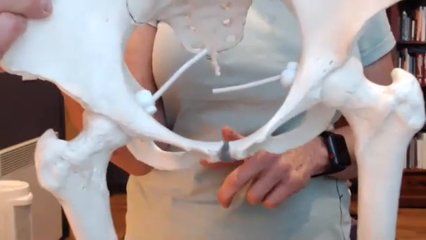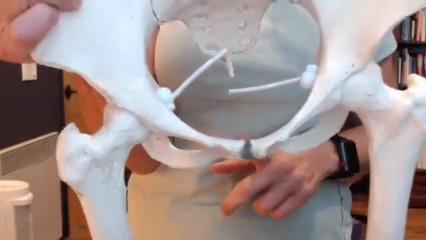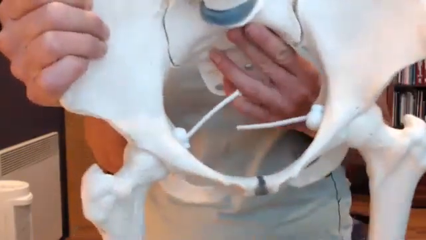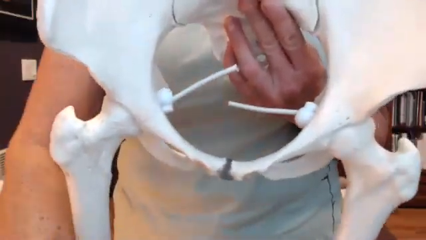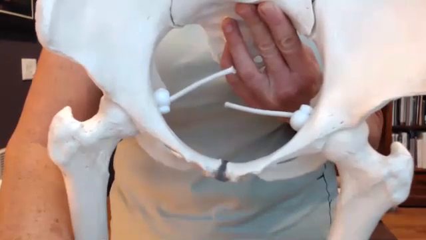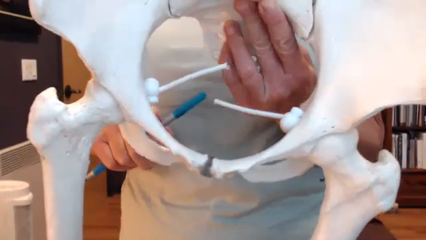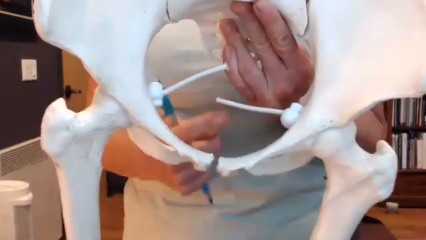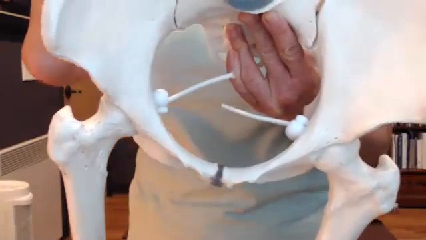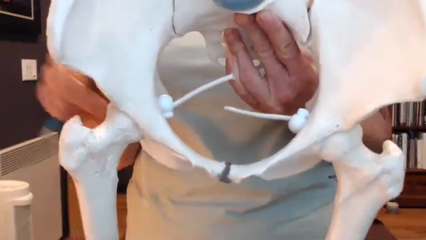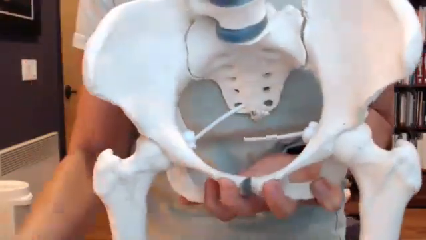So the perineum, pubic bone, inner sit bone, perineum. That's one quadrant. Or we could call it the front root. And then we could go from the inner sit bone, tailbone to the perineum. And that would be the back root. So you have like a front right root and a back right root.